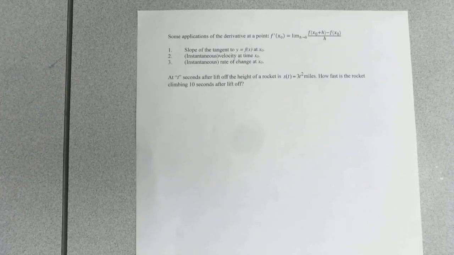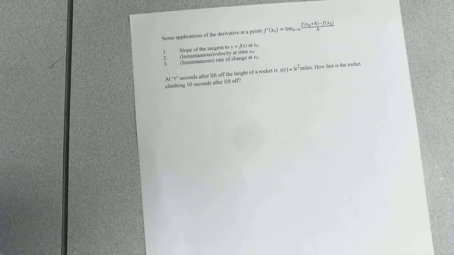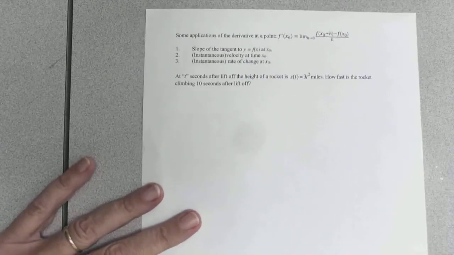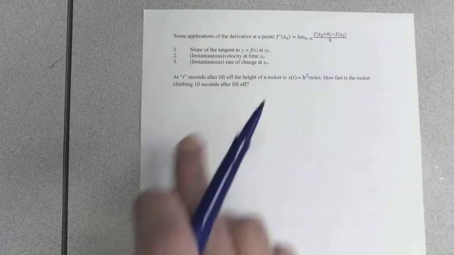Last problem in this section. So the motivating application for the derivative at a point was slope at a point. That was our motivating thing, where we drew the picture with all the little tangent lines. That was our motivating idea, slope at a point. But there are other very common applications.